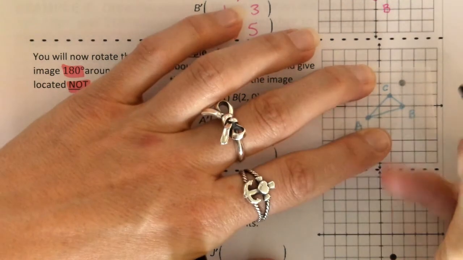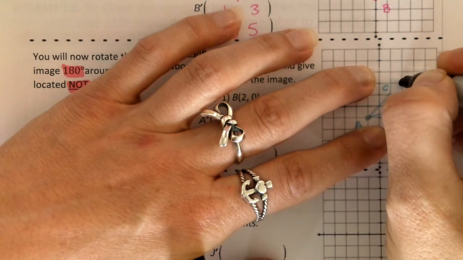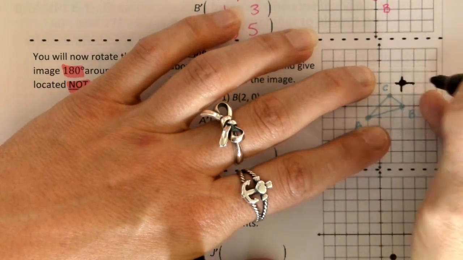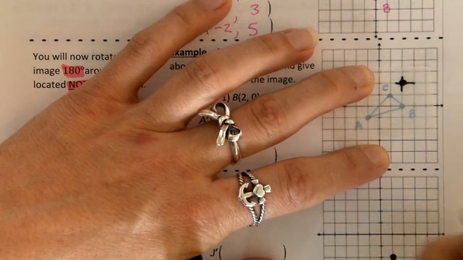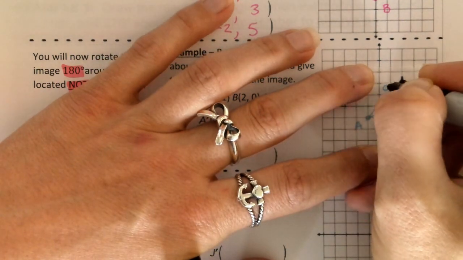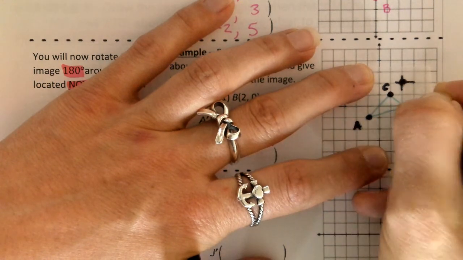Okay? So again, we're going to trace that point, that center of rotation. Put a little mark here, a little line, so we know what to rotate around. And then we'll put our points and label them so we know which point is where.